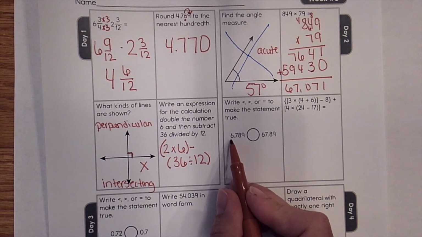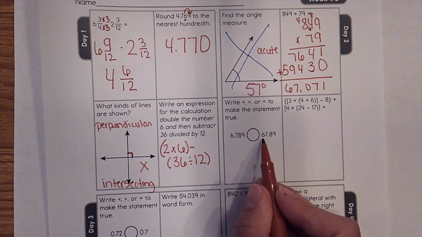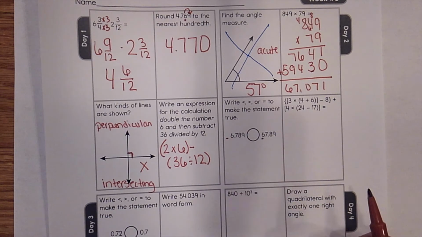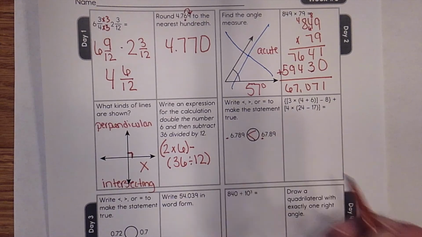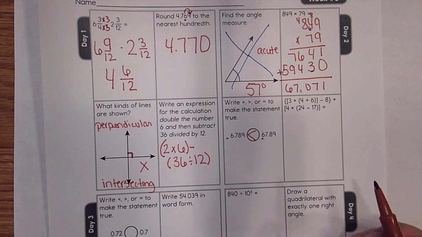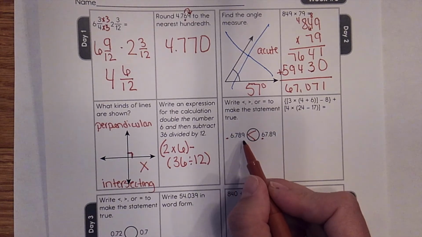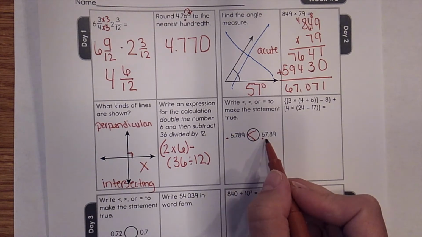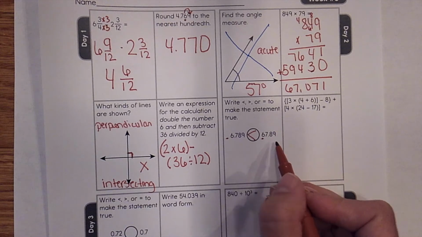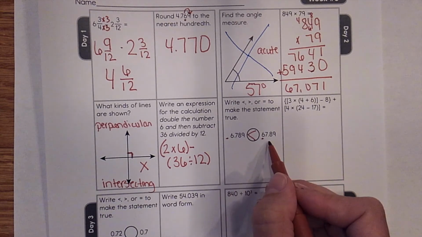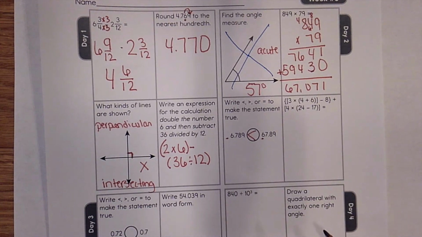All right, the next one says make this statement true using less than, greater than, or equal to. So I'm going to compare the 6 to the 7. Whoa, well, look at that. Wait, there's something in the tens place here. There's nothing in the tens place here. Automatically, that number is bigger. So we say this as 6 and 789 thousandths is less than 67 and 89 hundredths. Same digits, shifted on that place value chart.